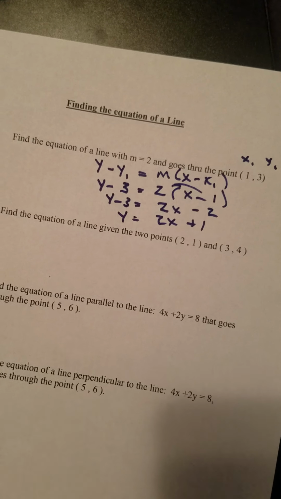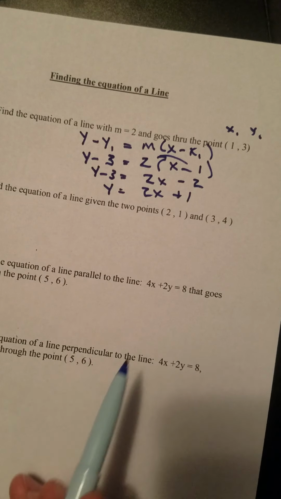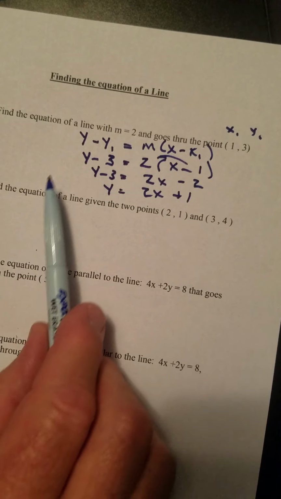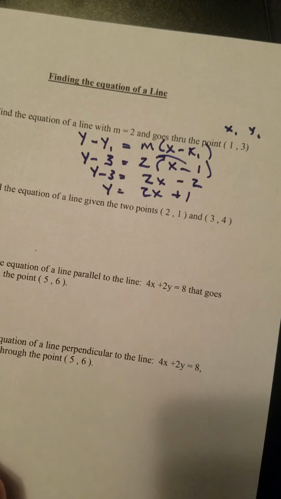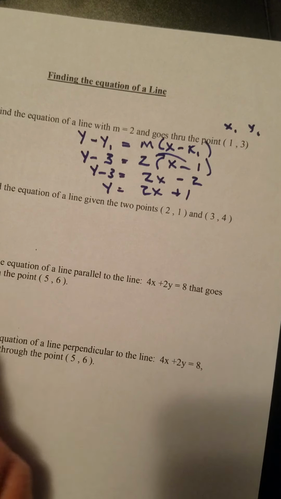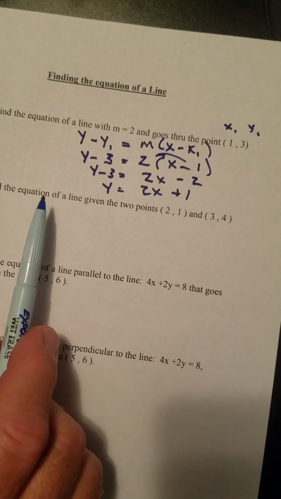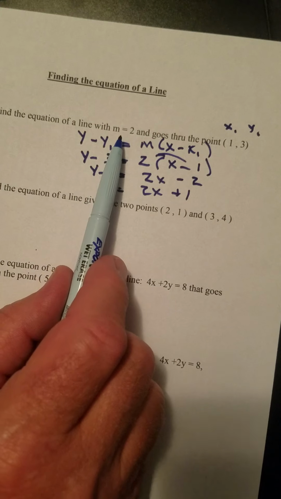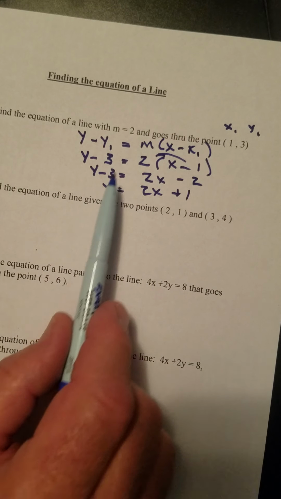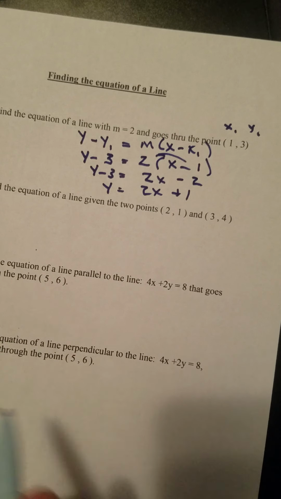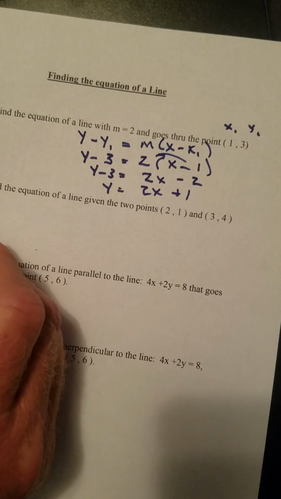Example 2. Before we go on to example 2, I want you to see if you can tell what the difference is. What makes this one a little bit tougher than that one? They give you something here, and we got to find it down here, and it has to be slope. Down here, they're giving you 2 points. Up here is easy because they gave me the slope. So we're going to have to find the slope first.